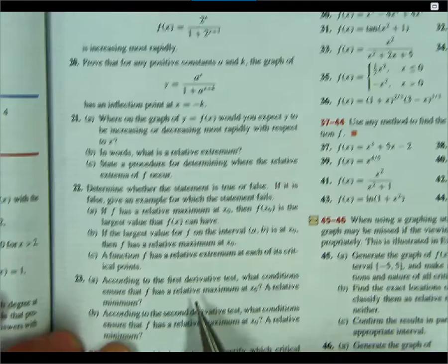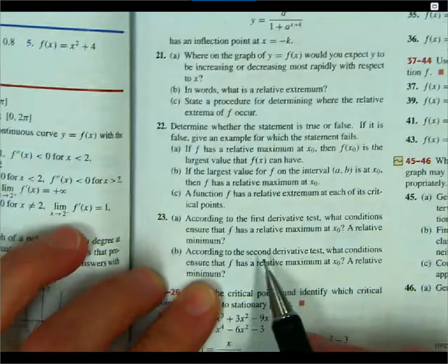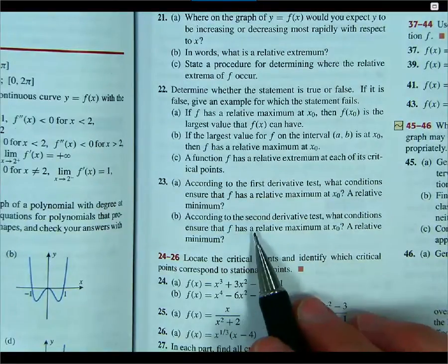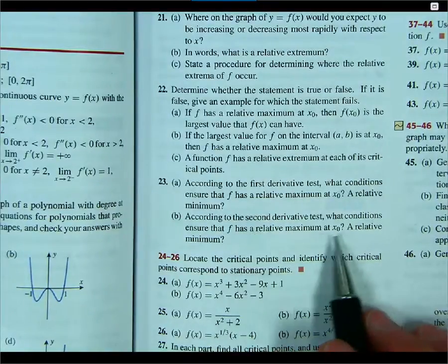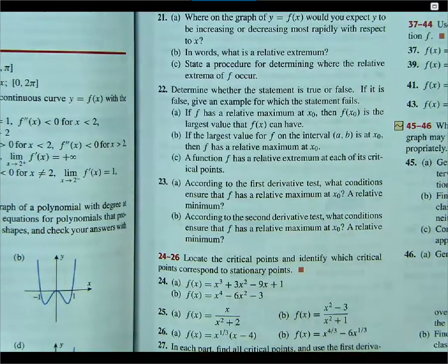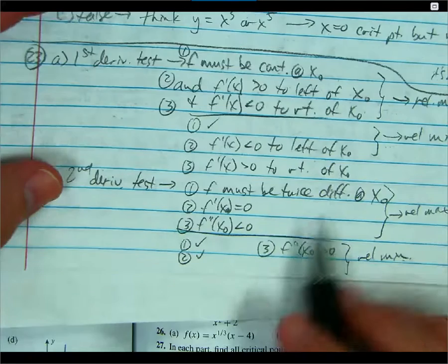23b, let me see if I can show the book here. According to the second derivative test, what conditions ensure that f has a relative maximum at x sub 0, and then also a relative minimum? Well, second derivative test, let me go ahead and show you what I wrote down. It's got to be twice differentiable, which means you can take a derivative and then take a derivative of that derivative. So you have to be able to take the second derivative first of all, is what we're saying.